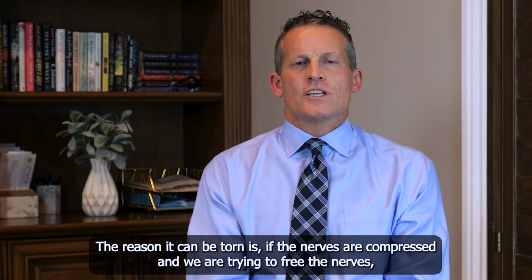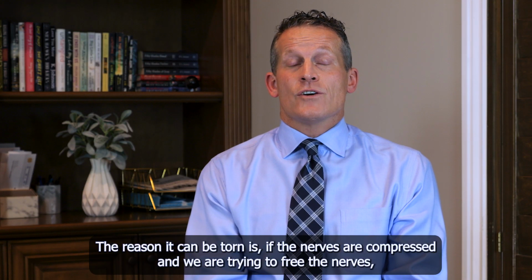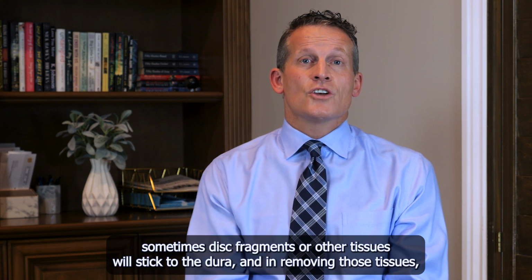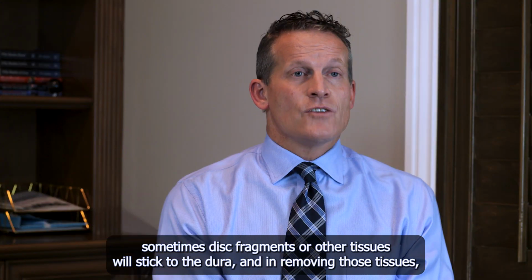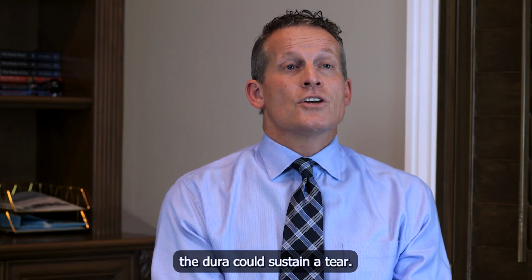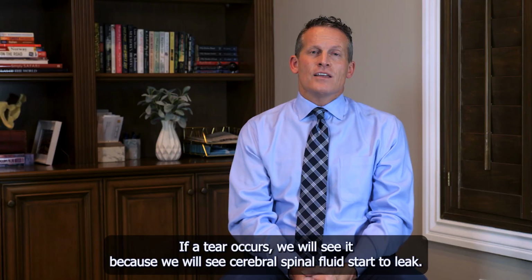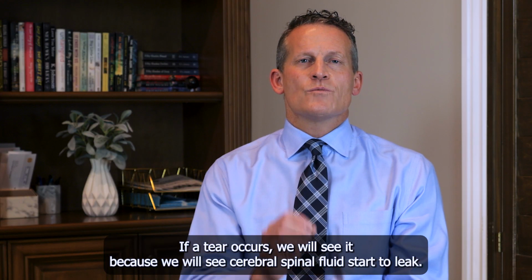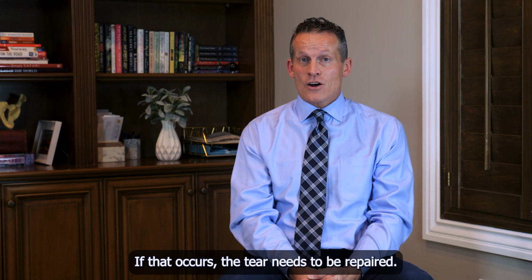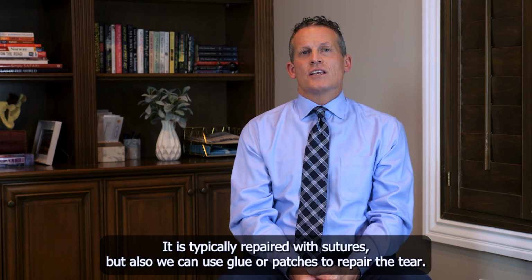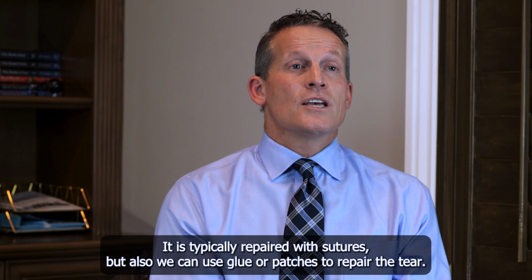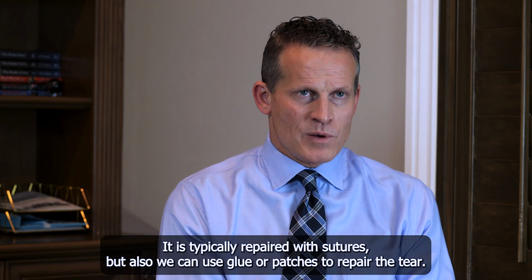The reason it can be torn is if the nerves are compressed and we are trying to free the nerves. Sometimes disc fragments or other tissues will stick to the dura, and in removing those tissues, the dura could sustain a tear. If a tear occurs, we will see it because we will see cerebrospinal fluid start to leak. If that occurs, the tear needs to be repaired. It is typically repaired with sutures, but also we can use glue or patches to repair the tear.